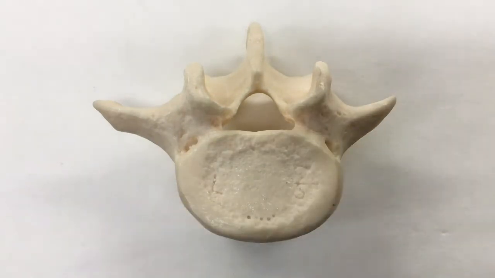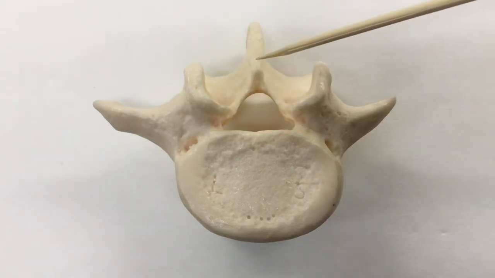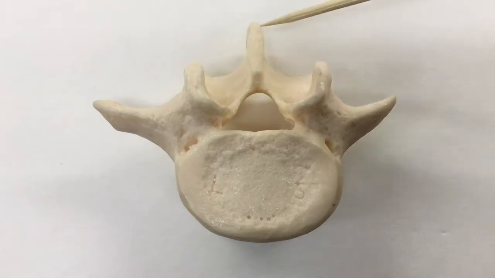If we look at this transverse section, we see processes extending to either side. These are called the transverse processes in plural. The spinous process, this is what would be facing out your back, is right here, spinous process.